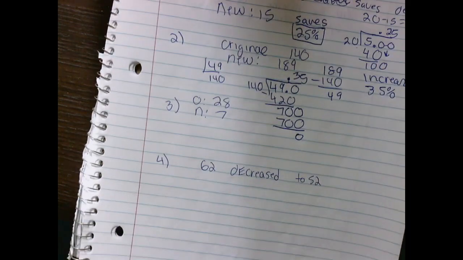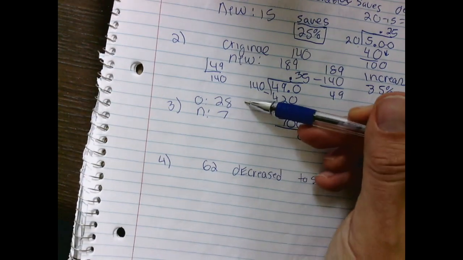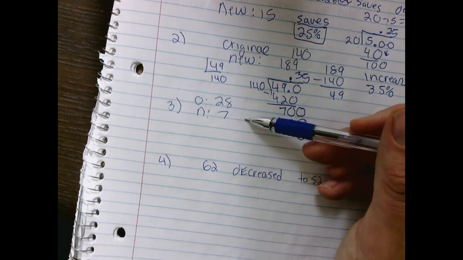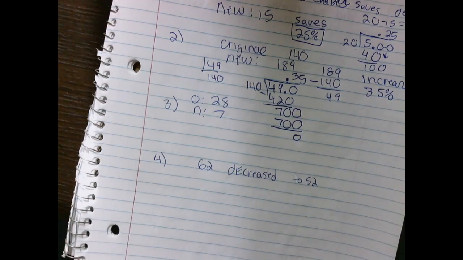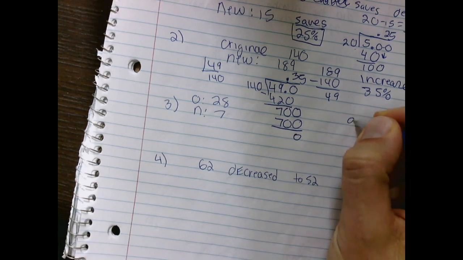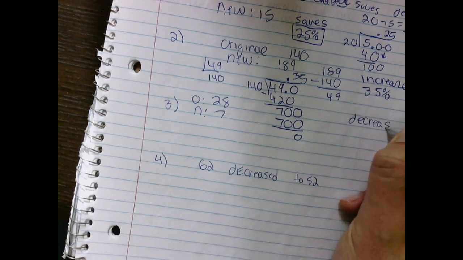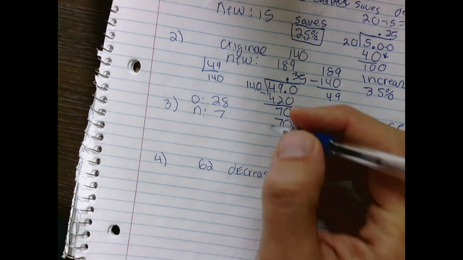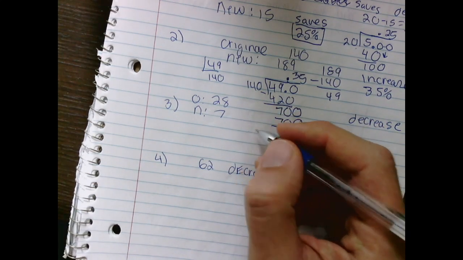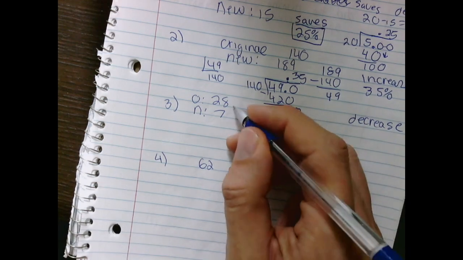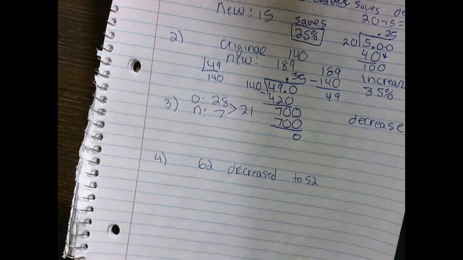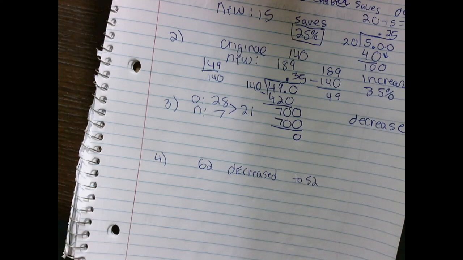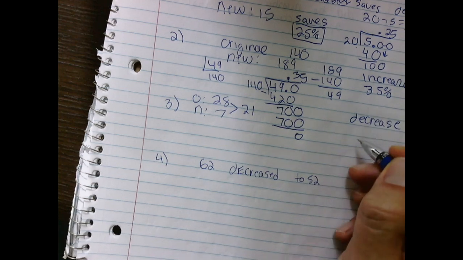Let's go ahead and do number 3. Our original amount was 28, and our new amount was 7. So, did the numbers go up or down? Well, they went down. So we know, first of all, this is going to be a percent decrease. Next thing we do is we take our bigger number minus our smaller number. 28 minus 7 is 21. Now we take our difference and I write it over the original amount.